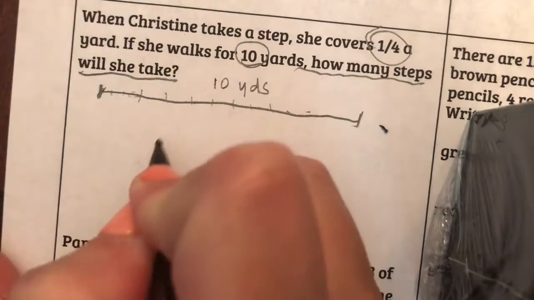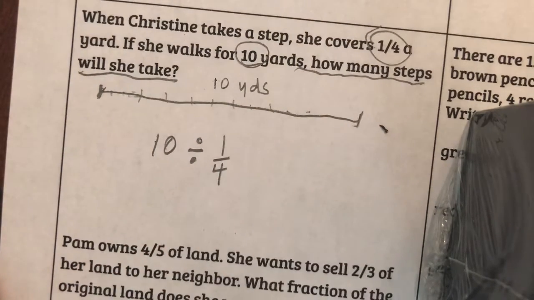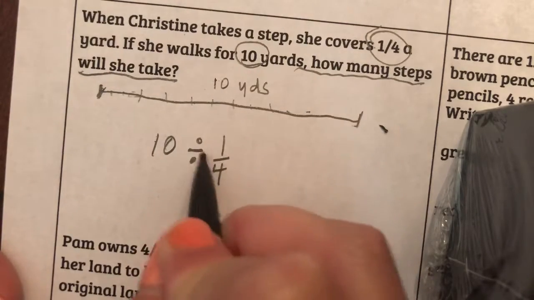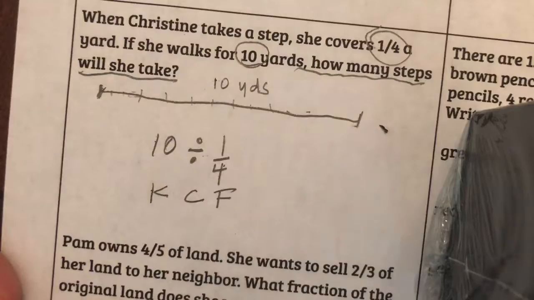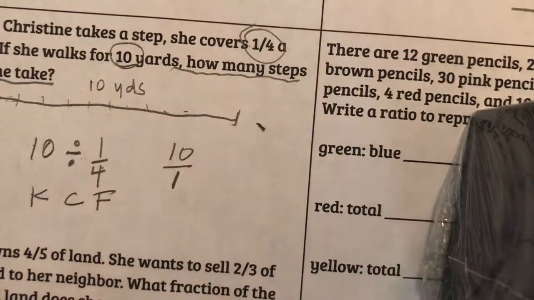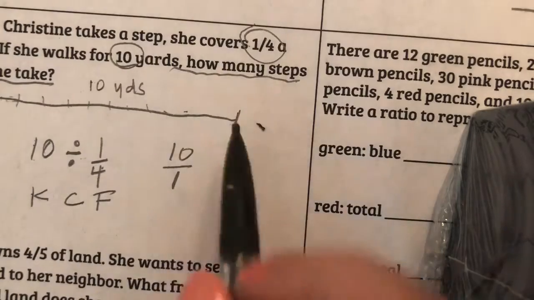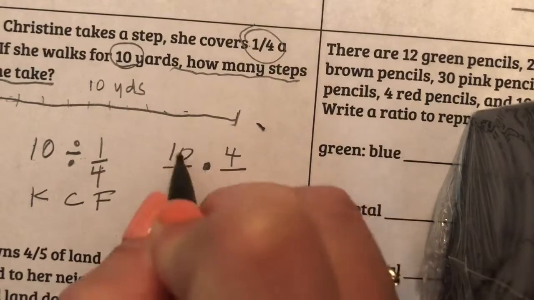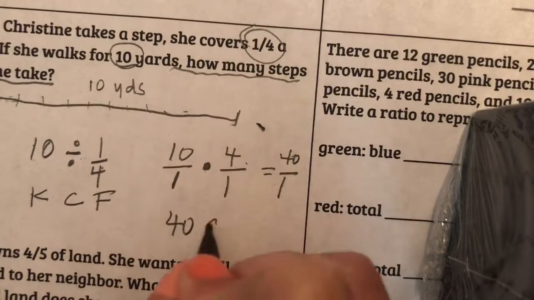So I need to say I'm taking 10 yards, and I need to divide 10 yards up into 1/4. So this is how we make it happen mathematically. So I'm taking 10 and I'm dividing it into fourths. Now, I know I have division. I see a fraction here. I know I'm going to use keep, change, flip. We've been doing keep, change all week, but this time we're going to keep, change, flip. Keep the first fraction, and I'm going to place it over 1 because any whole number, if it's not a fraction, is over 1. So 10 over 1 times, change the sign, times, and flip the last fraction, 4 over 1. 10 times 4 is 40 over 1, or 40 steps.